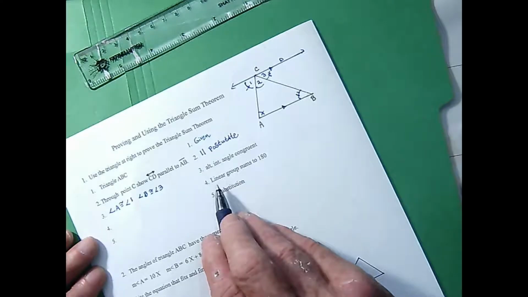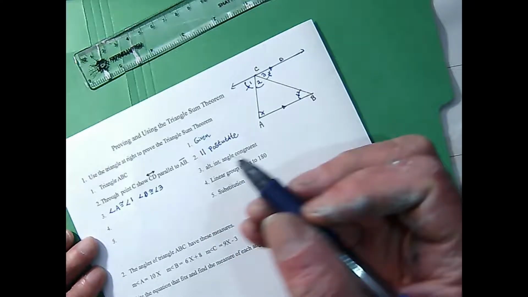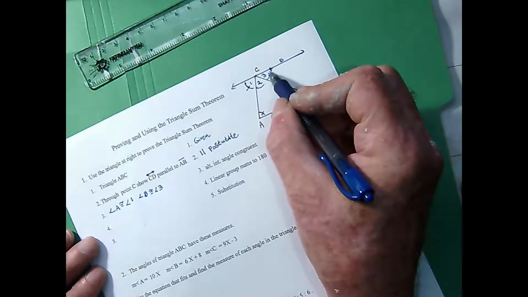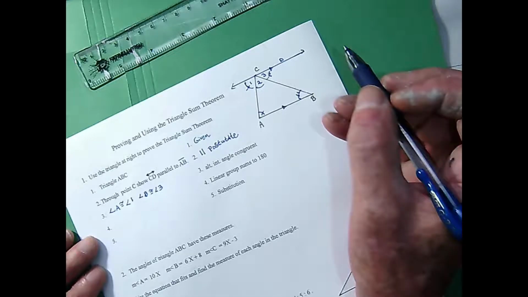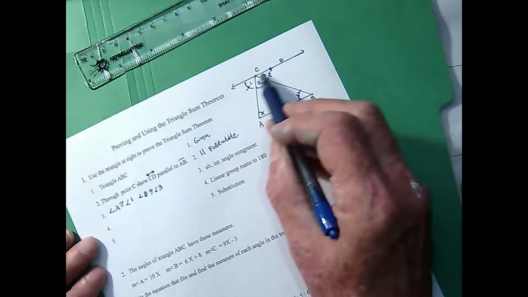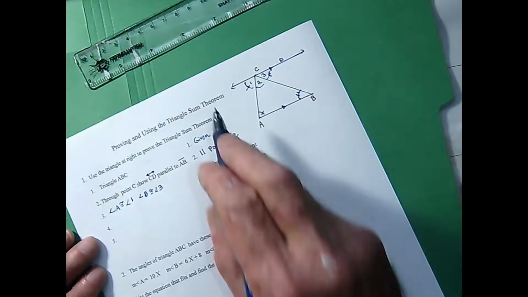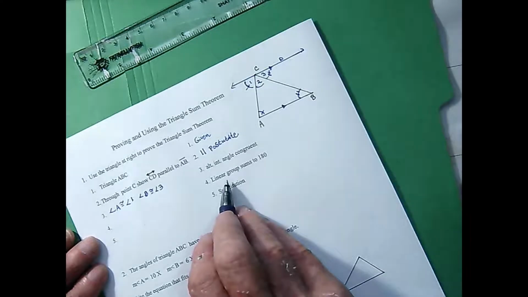And then it's got this talk about a linear group sums to 180, and you think, well, what could that possibly mean? We've talked a lot about a linear pair, but here we have a linear group of angles. They're not a pair, but there's 3 of them. They're not supplementary, but they do add up to 180. It takes 2 angles to be supplementary, and 3 of them could add up to 180, but we wouldn't call them supplementary. But I would say that a linear group sums to 180.